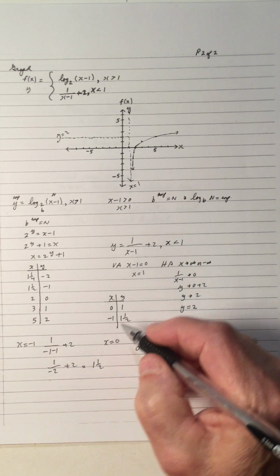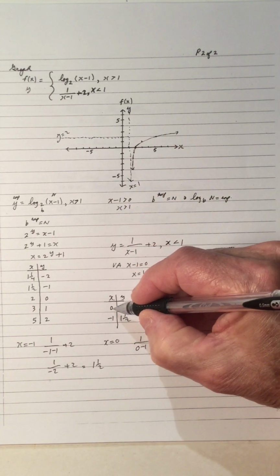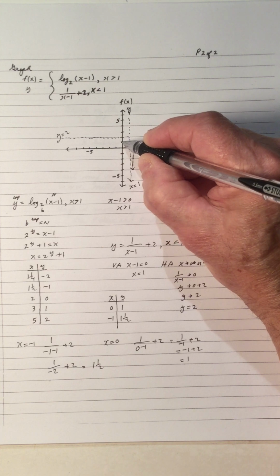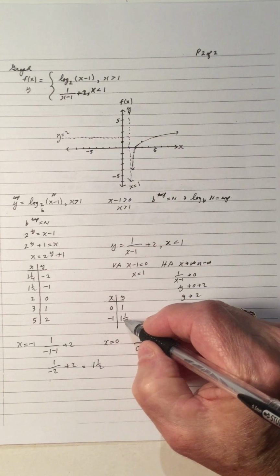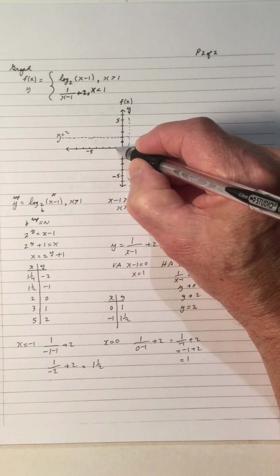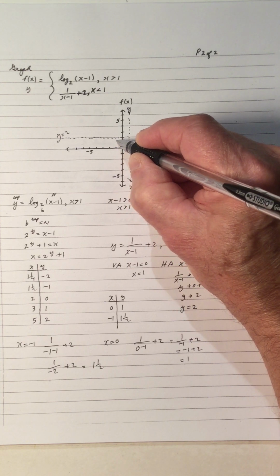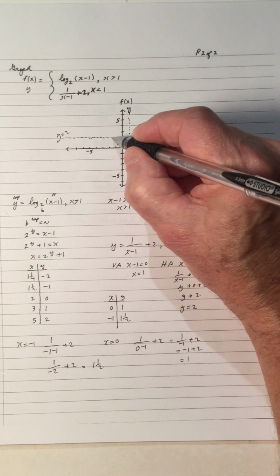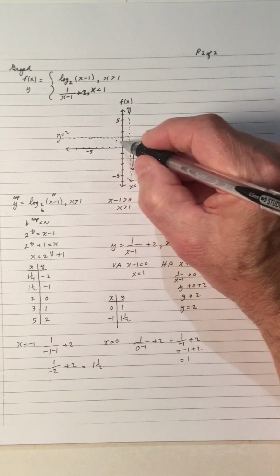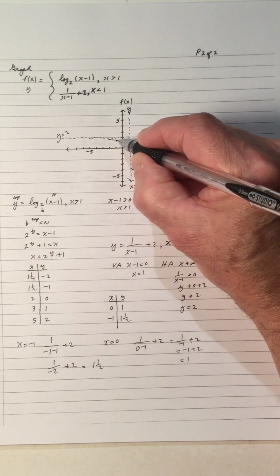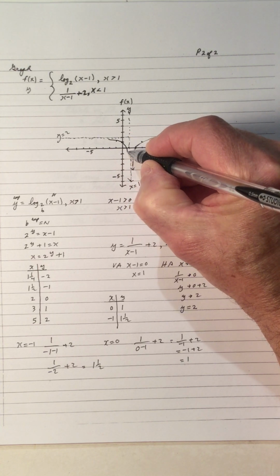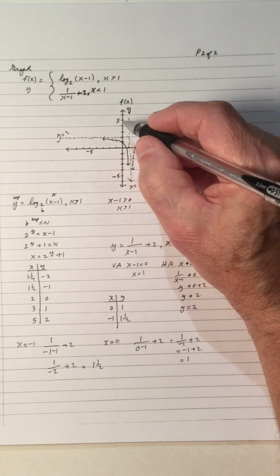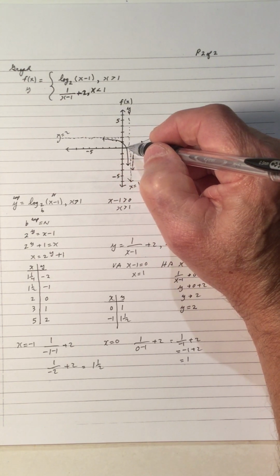So let's look at these 2 points. When x is 0, y is 1. That's right there. When x is negative 1, y is 1.5. Here. So as x goes to negative infinity, y is approaching 2. So that means the graph must be doing this. There it is. There's the graph on the left side of 1.